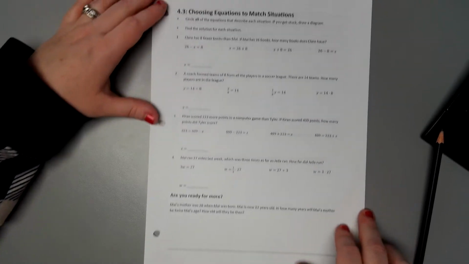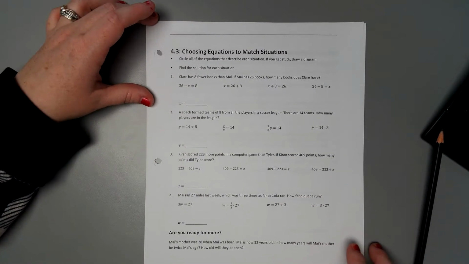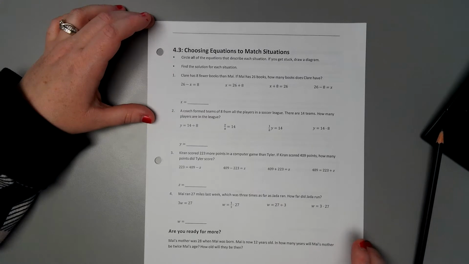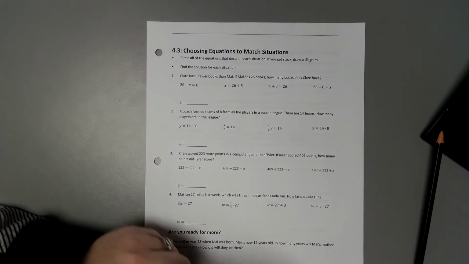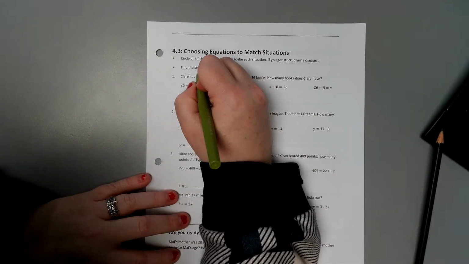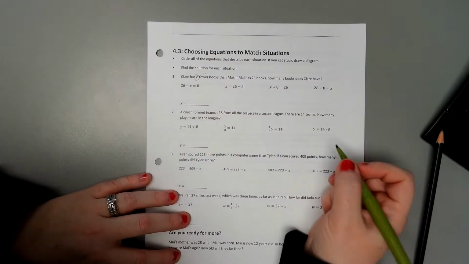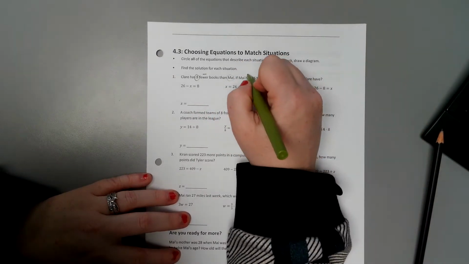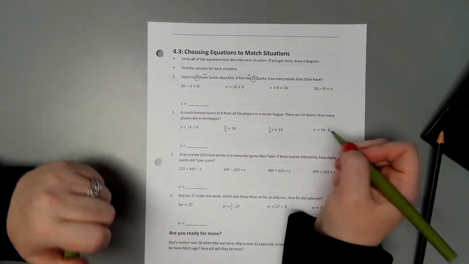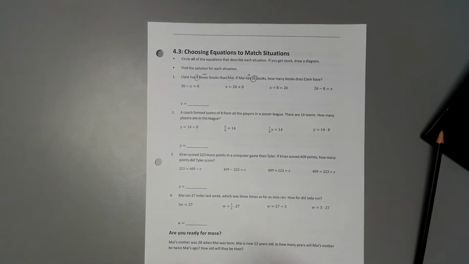4.3, choosing equations to match the situation. Circle all of the equations that describe the situation. If you get stuck, draw a diagram. Okay. So Claire has 8 fewer books than Mia. If Mia has 26 books, how many books does Claire have?